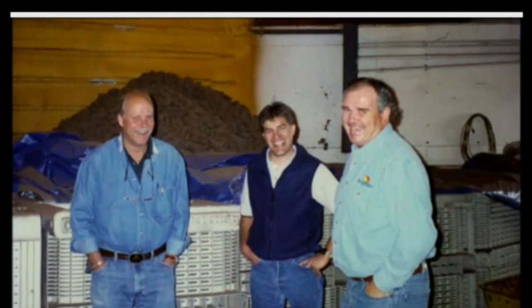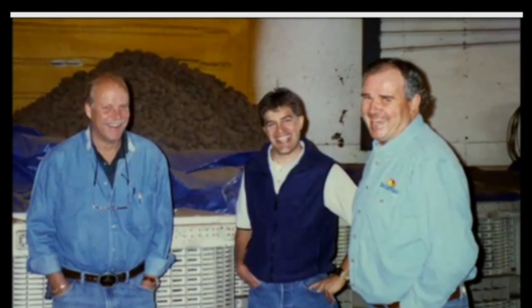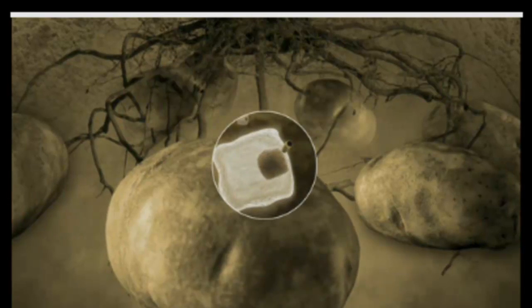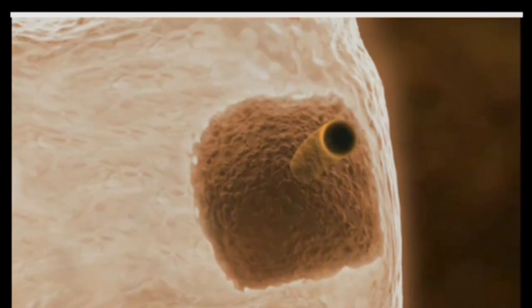To help market its BT potato, Monsanto hired plant physiologist Michael Thornton to be one of its liaisons to farmers in Idaho. Monsanto was able to identify the BT gene in that bacterium that was responsible for production of that protein. And they could use a process to insert that gene into a potato variety, one that growers were already familiar with.